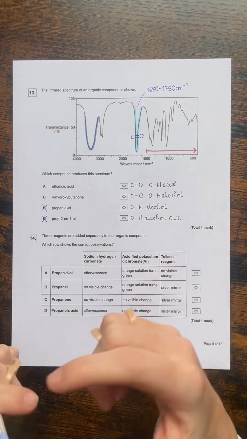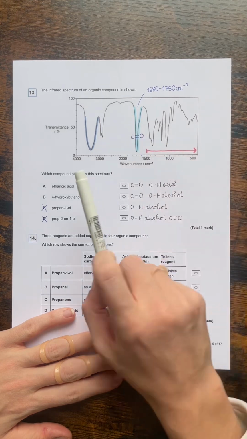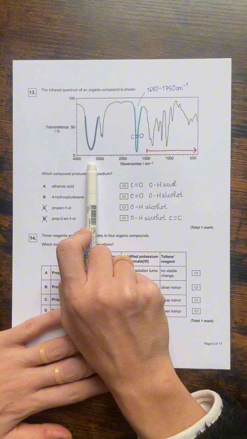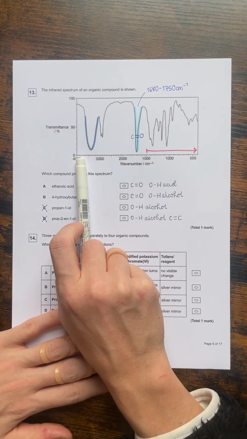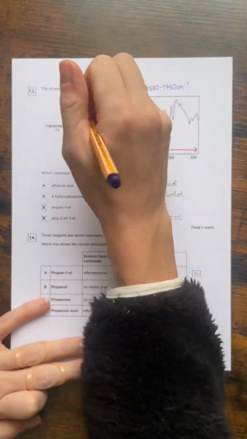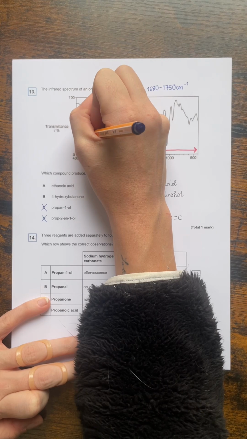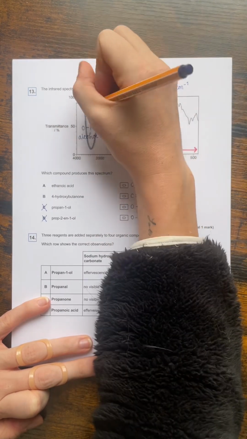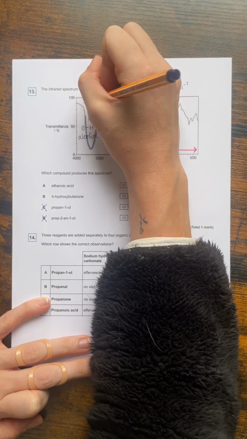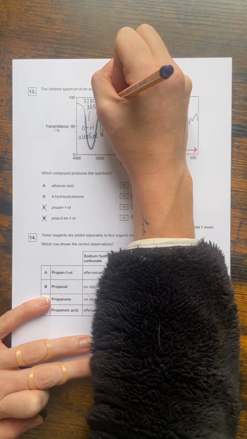It's quite wide, and that falls in the region of 3,200 to 3,500, and that very nicely matches up with our OH alcohol peak, which we find between 3,330 and 3,550 cm⁻¹.